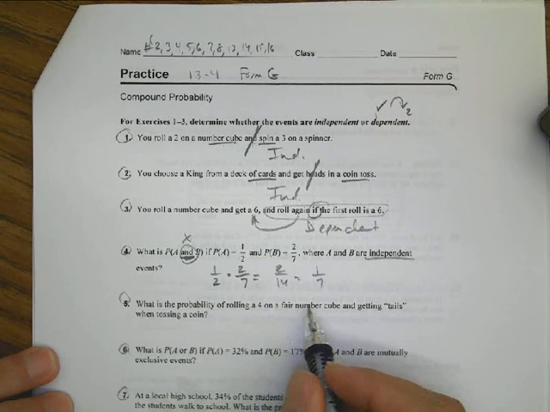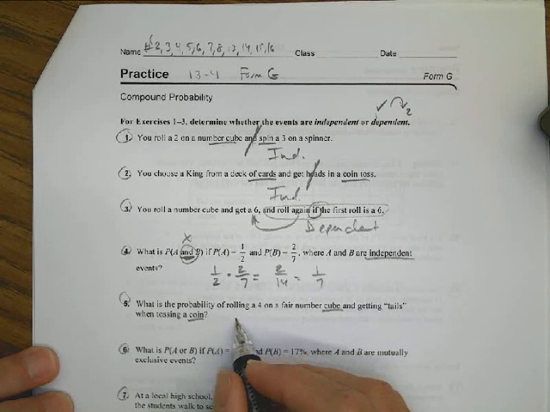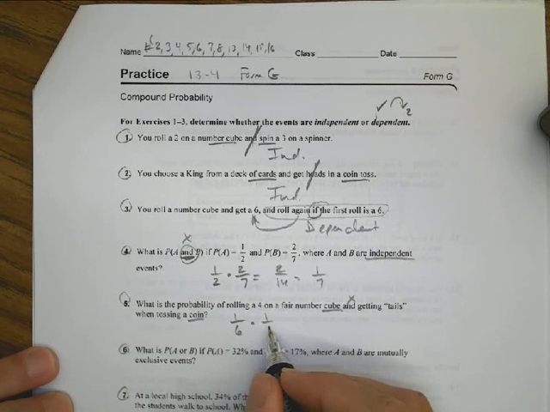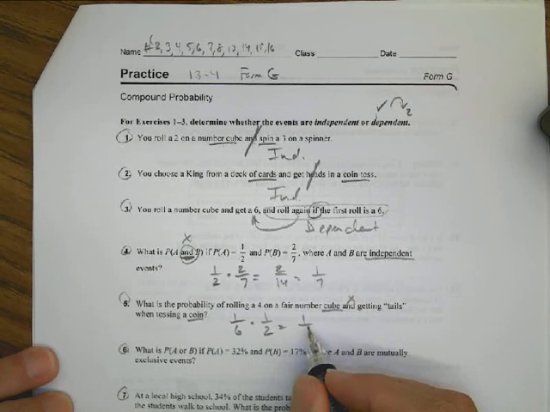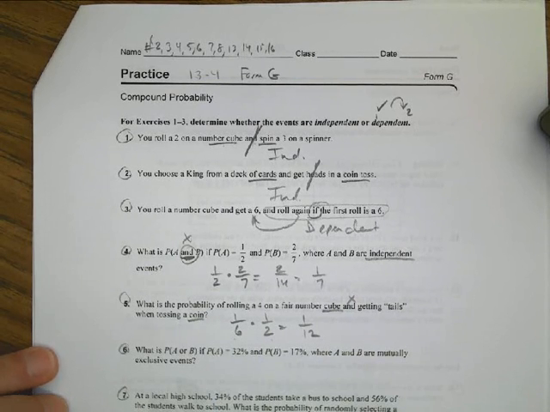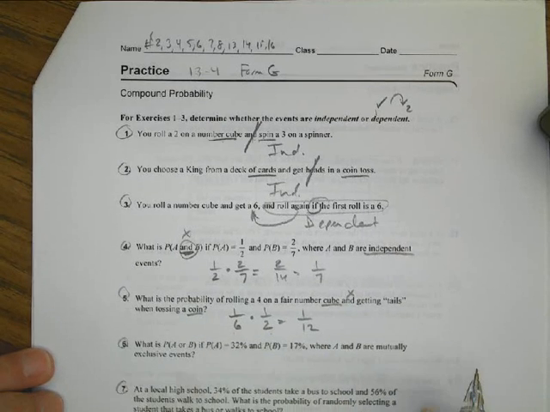For number 5, probability of rolling a 4 and getting tails. Those are two independent events, right? I have a cube and a coin. So the probability of rolling a 4 is 1 out of 6, and then I'm going to do and, there's my multiply there, tails on a coin is 1 out of 2. So I would have a 1 out of 12 chance of getting a 4 and getting tails on a coin if I flip it over, because those are independent events there.